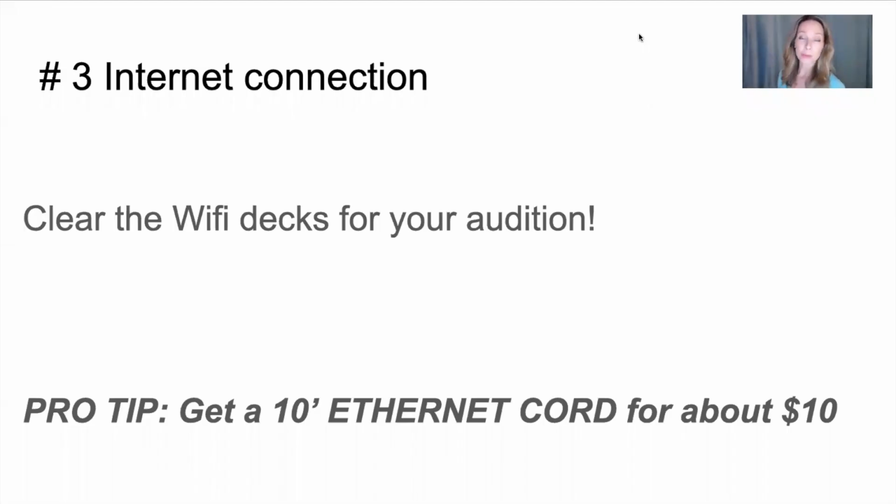Number three, which maybe should be number one, maybe there should be a whole bunch of number ones because this is super important, is your internet connection. Clear the Wi-Fi decks for your audition. Just tell everybody in the house to get off for a little bit. You could say it nicely. And make sure that your Wi-Fi connection is not interrupted.